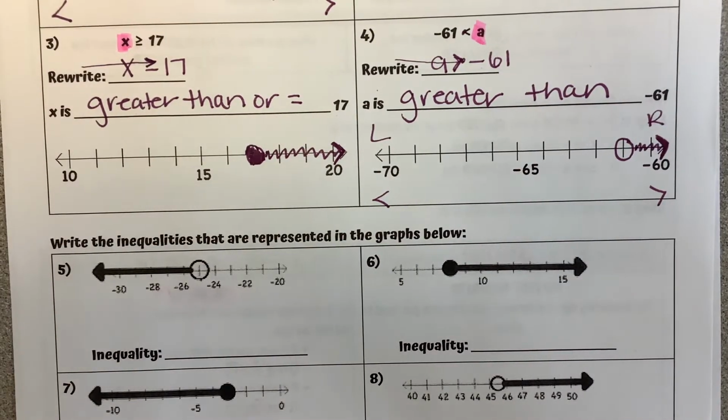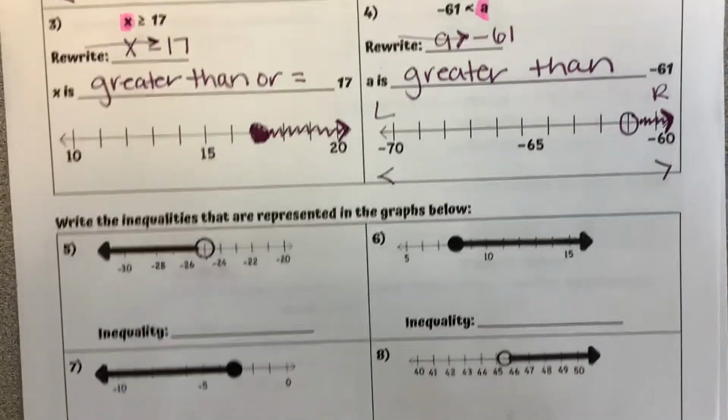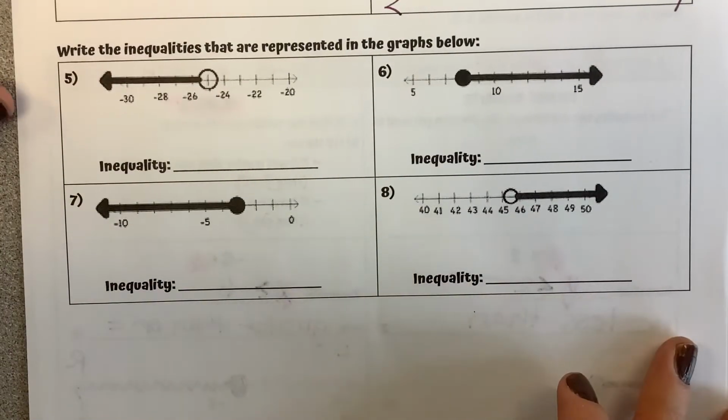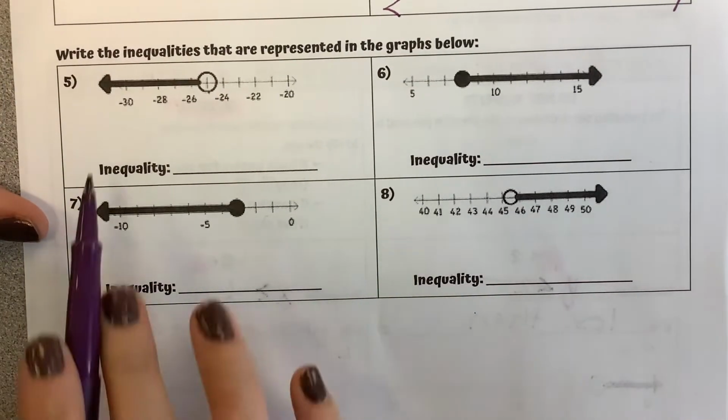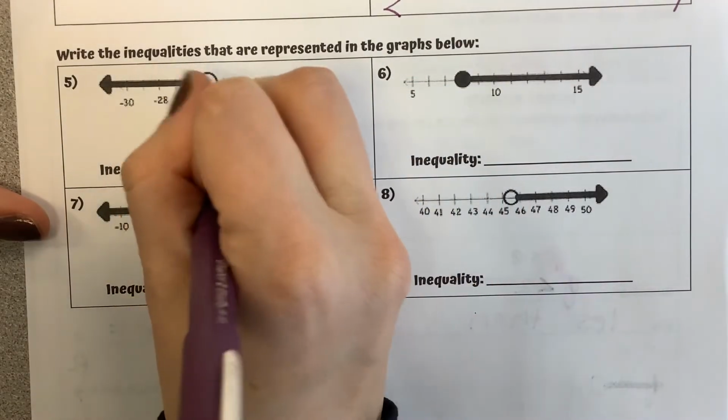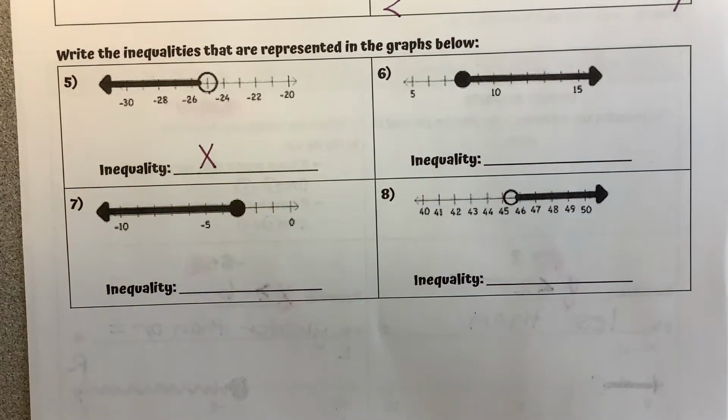So that's graphing given an inequality. Now we're going to do the reverse. Given a graph, can you write an inequality for it? So when I'm doing this, automatically I want my variable on the left. So I'm writing my x right away.